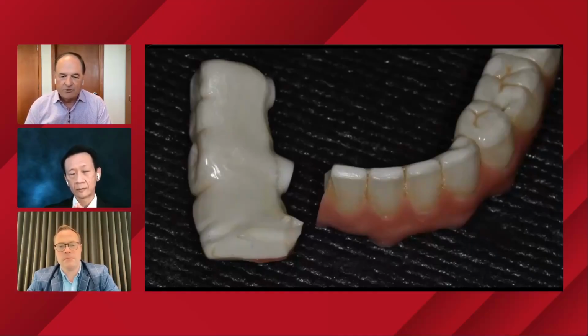Well, there's no question at that point that the lab redoes it. They're not going to question, oh, it was your scan. They typically will work with you.